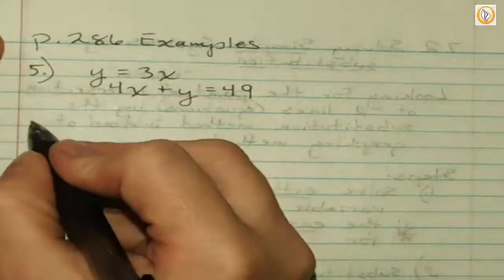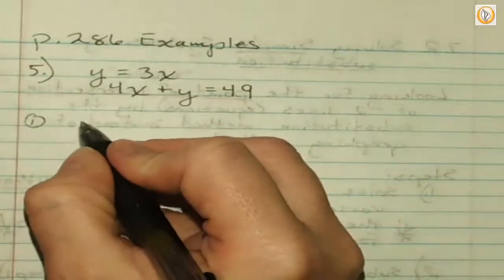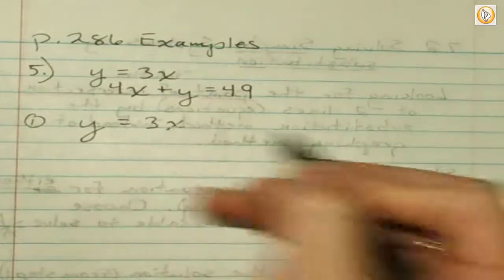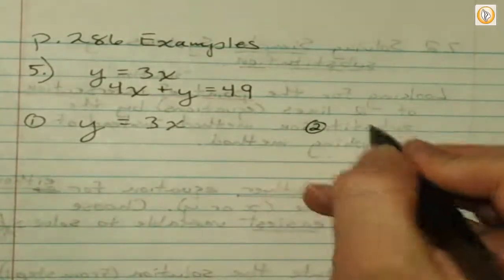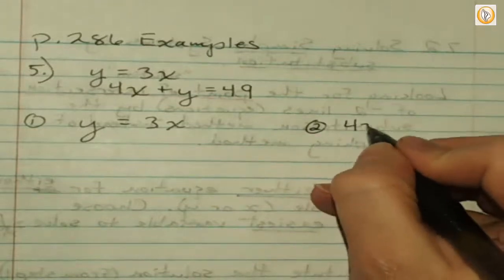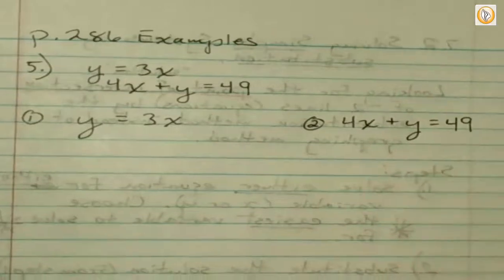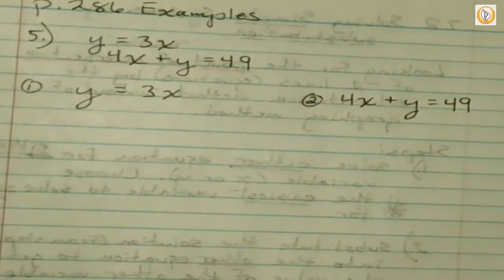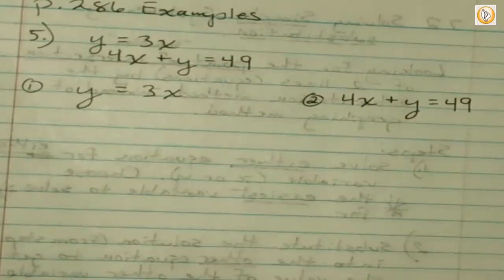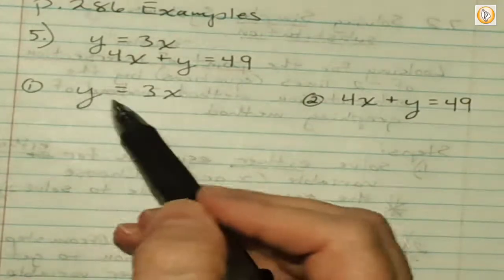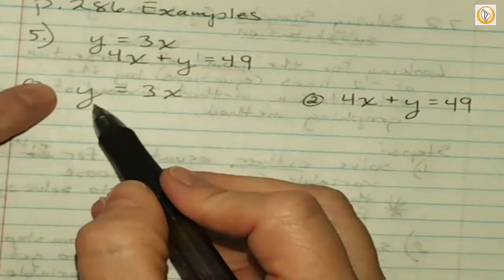Okay, so line 1, or equation 1, is y equals 3x. And 2, there's a reason I do this, 4x plus y equals 49. So I have it written out this way. Nice and neat. So we have done step 1 already. One of the equations, we've chosen a letter.